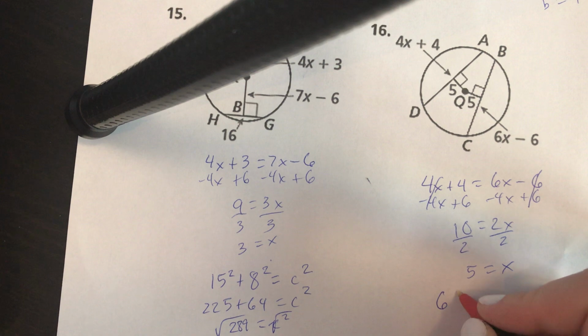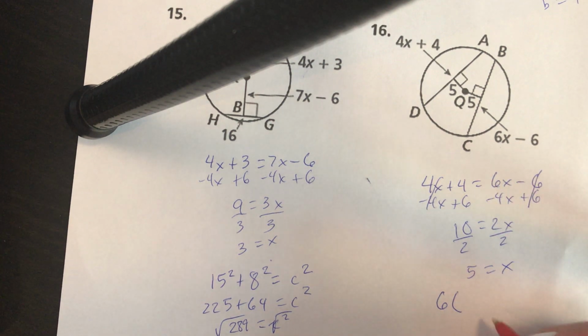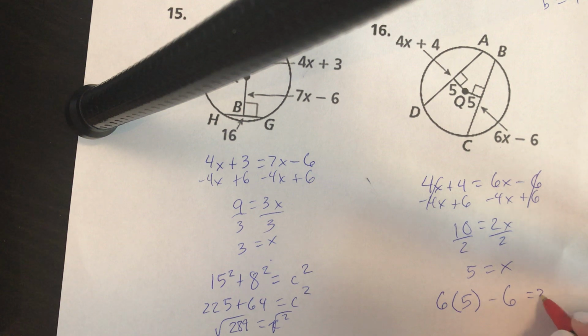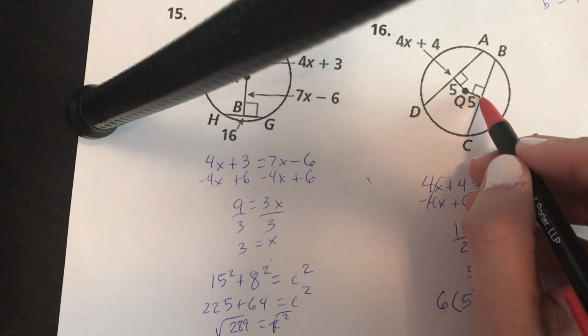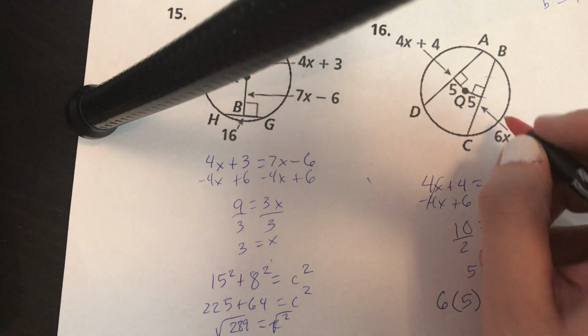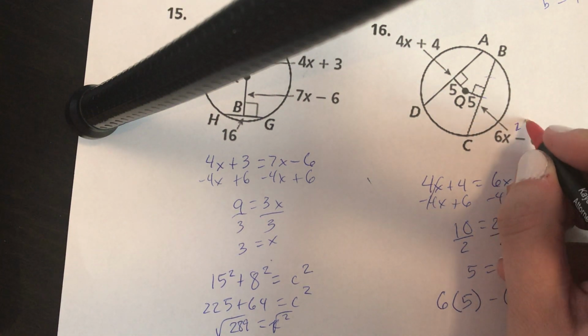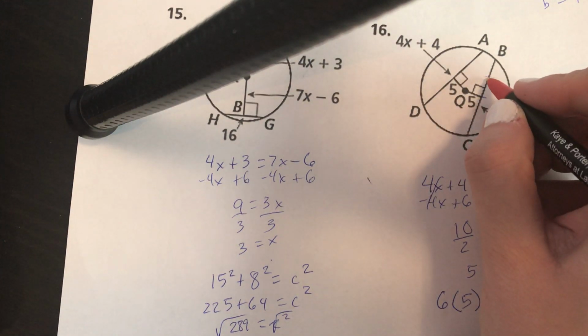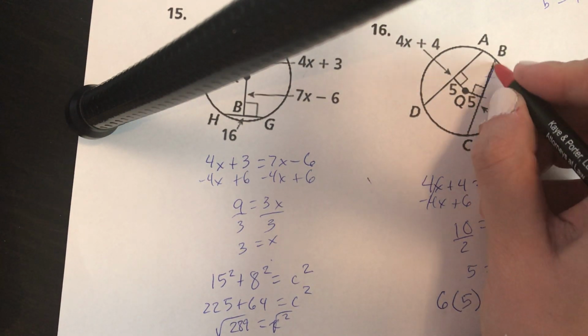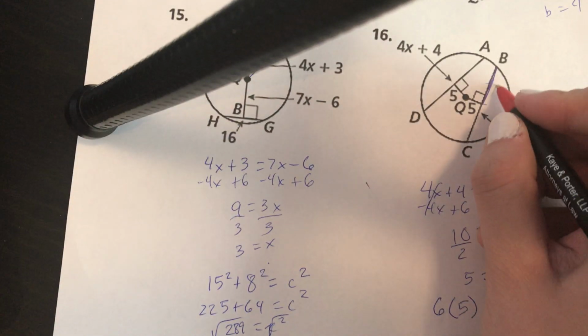Okay, 6 times, I'm just using this equation right here. 6 times 5 minus 6 would equal 30 minus 6, which equals 24. So I know this whole distance is 24. So if I know this whole distance is 24, I know half of it. So this side right here is got to be 12.